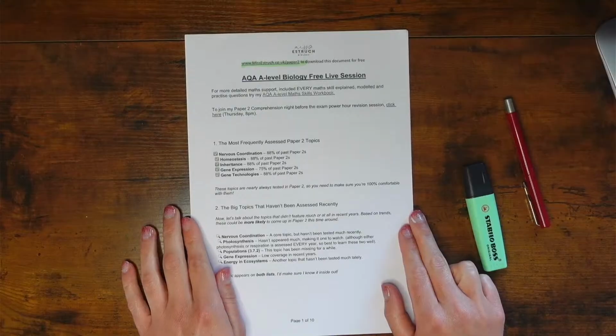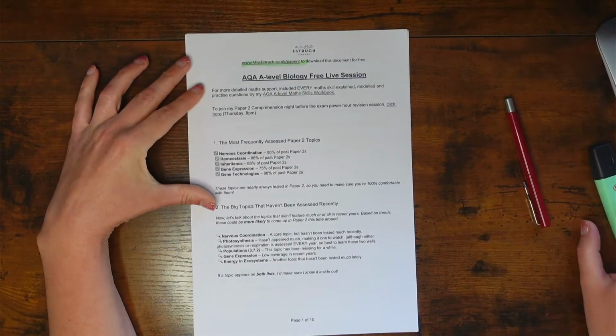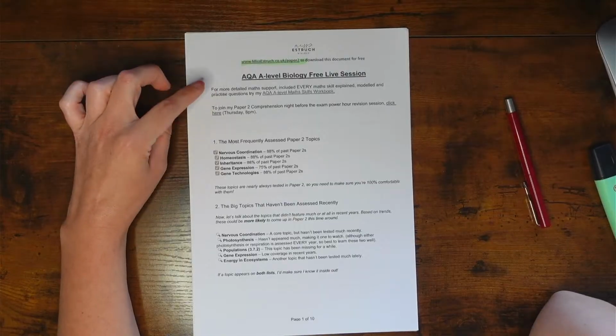But let's get started. I'm going to double check that each platform can see okay. I think so. So first thing I just wanted to share with you before we do some questions is some little tips for paper 2.